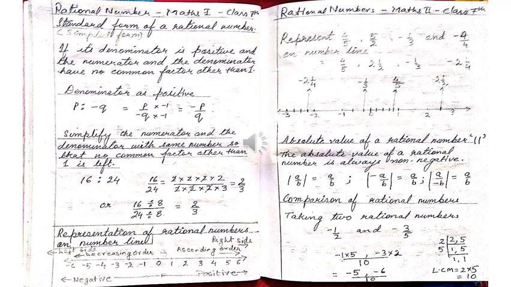Now here for 10, in the table of 2, 10 comes 5 times, multiply with the numerator, that is -1, so -5 will come. And in the table of 5, 10 comes 2 times, multiply with -3, that is -6. Now here -5 and -6 came.